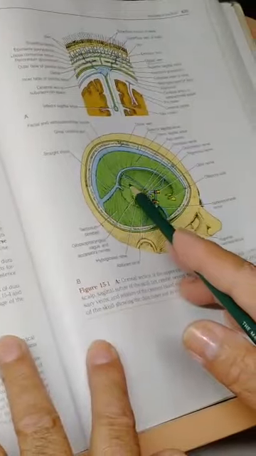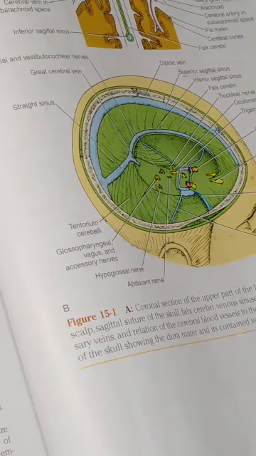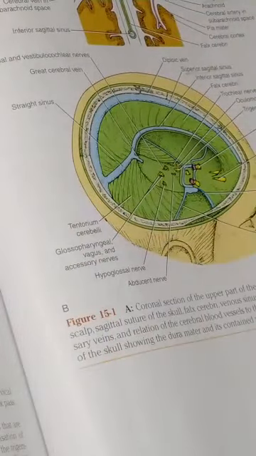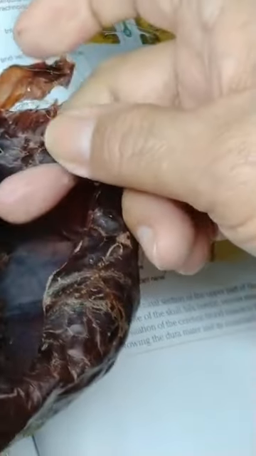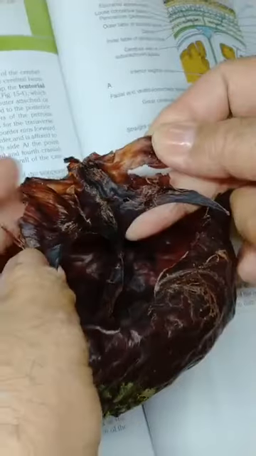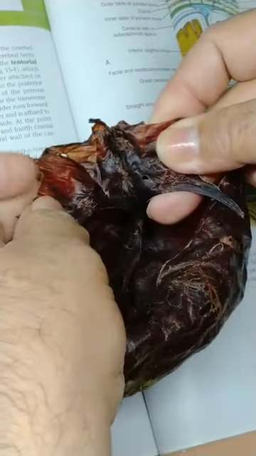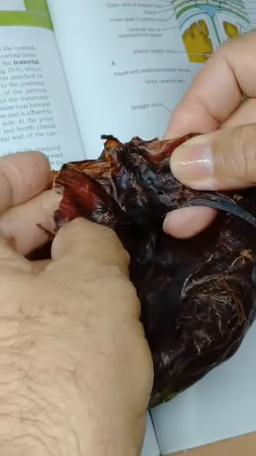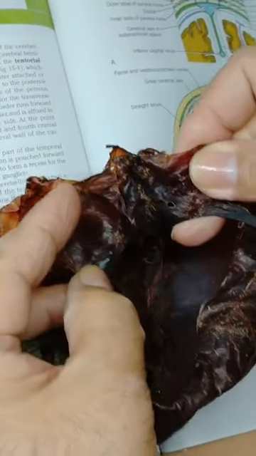There is a gap at the middle. Okay. Can you see this one? This is tentorium cerebelli here. Okay. And this is the one that is lodged in the horizontal fissure. This is the structure that separates cerebellum from cerebrum.